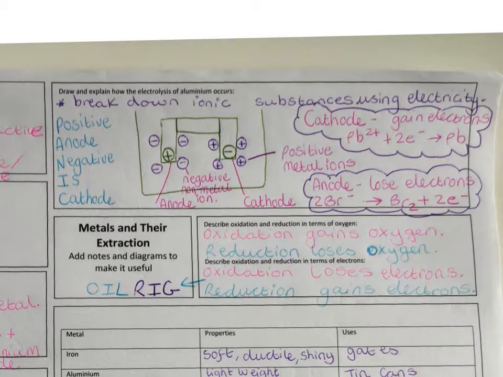In this case, it tends to be metals are positive, so they're attracted to the cathode, and non-metals are negative, so they're attracted to the anode. Remember, you don't need to know which is positive or negative. It will be on your list of common ions on the back of the periodic table. You might be asked to do little ionic half equations.